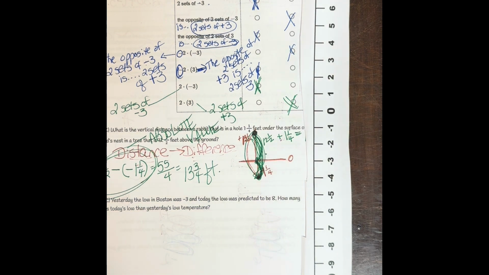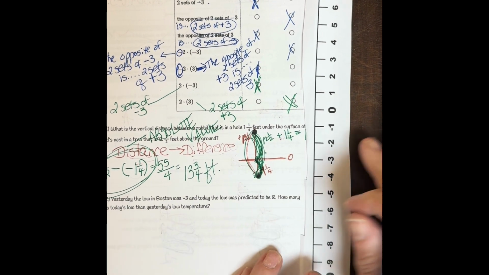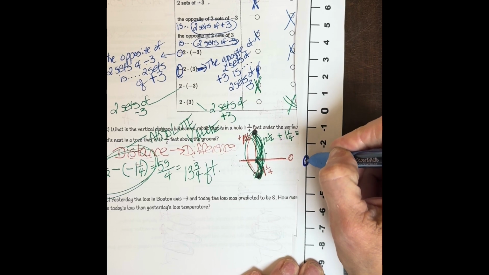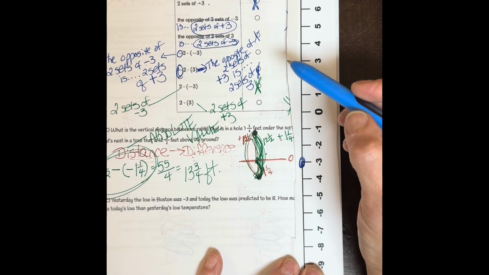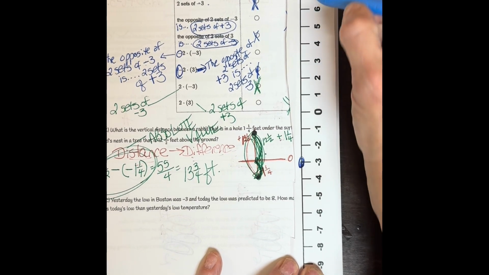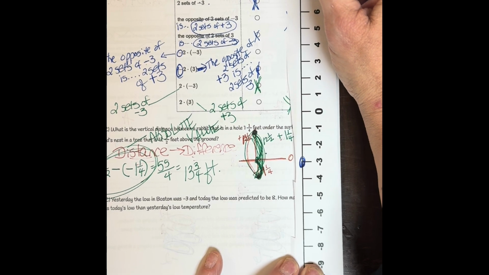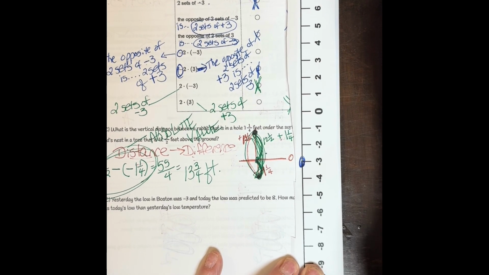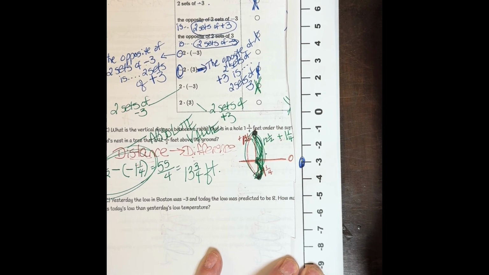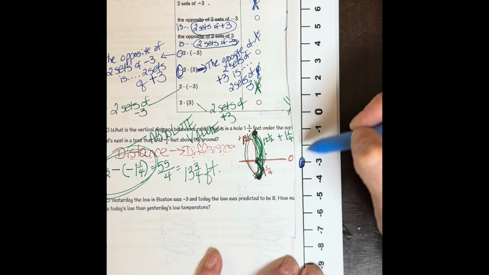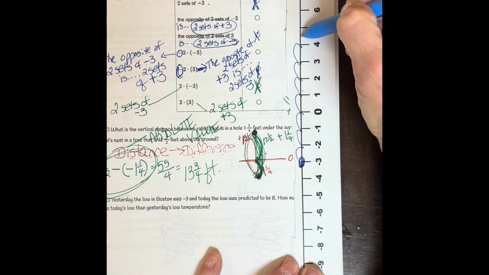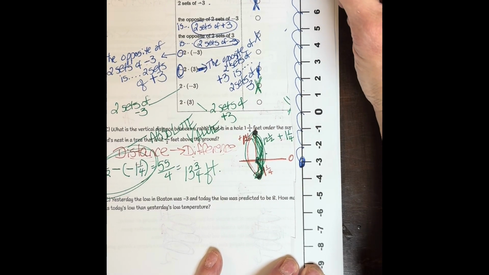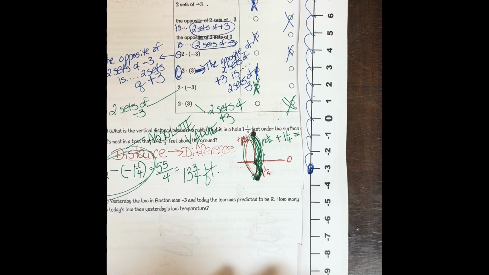All the things, okay? So yesterday, the low in Boston was -3. So here's the low. The low in Boston was -3. And I will have some number lines on the table for y'all to use tomorrow. Today, the low was predicted to be 8, which is right here. How many degrees warmer? Okay, we ain't going to overthink this. We're going to count it. 1, 2, 3, 4, 5, 6, 7, 8, 9, 10, 11. It was 11 degrees warmer.